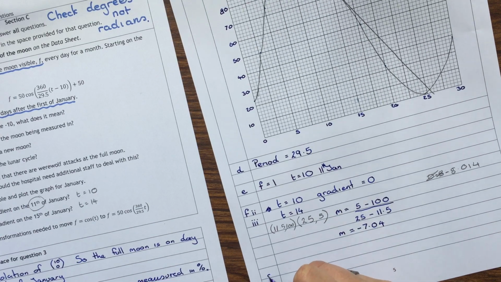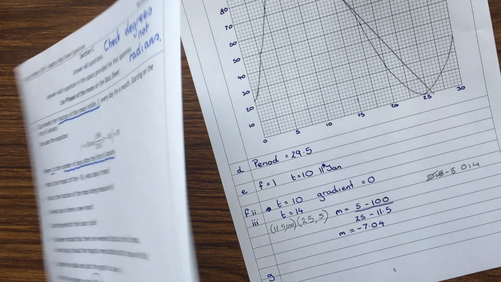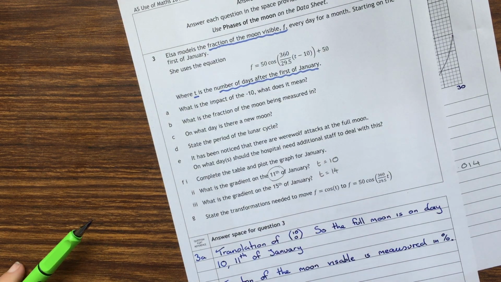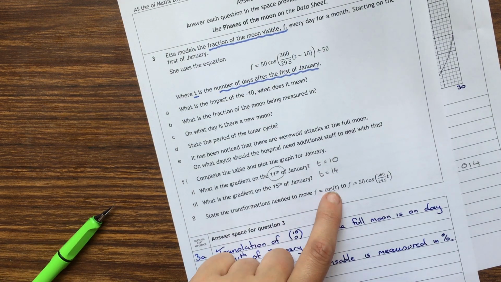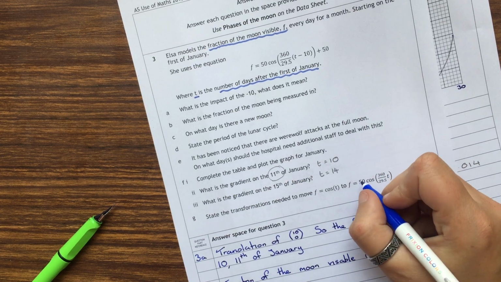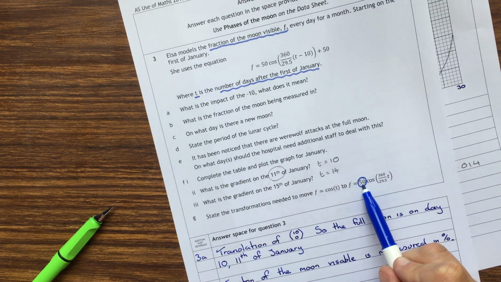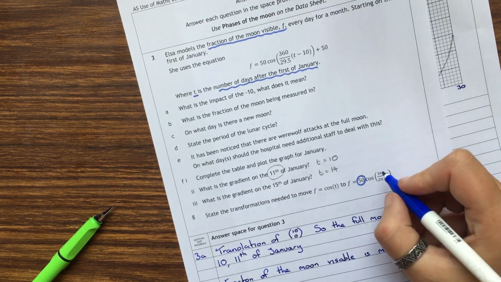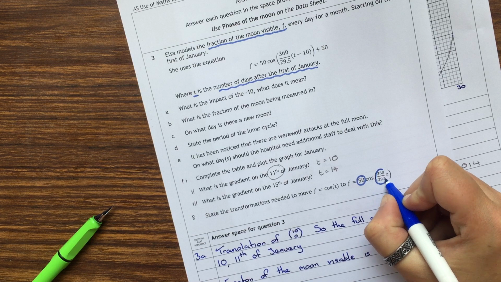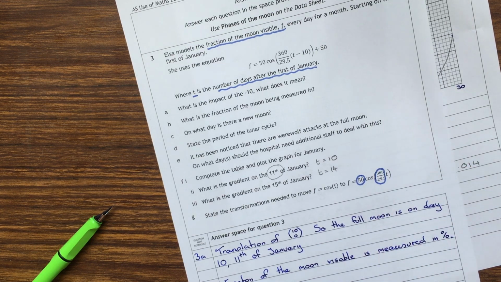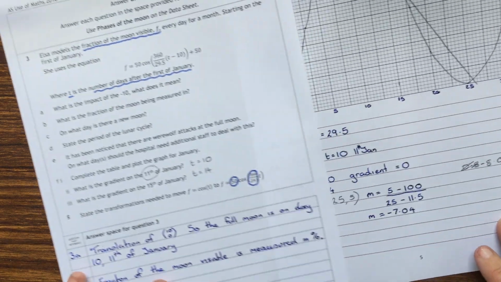And then lastly, we are asked to state the transformations needed to move cos t. So we have that one there, which is times something. So that'll be a stretch scale factor in y. And we have something in here with our x value, which is also multiplied. So that will be another stretch.